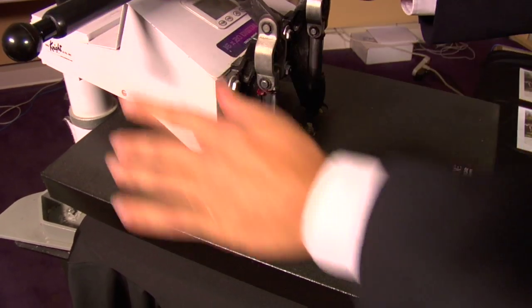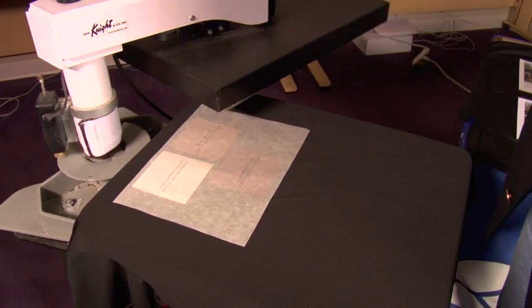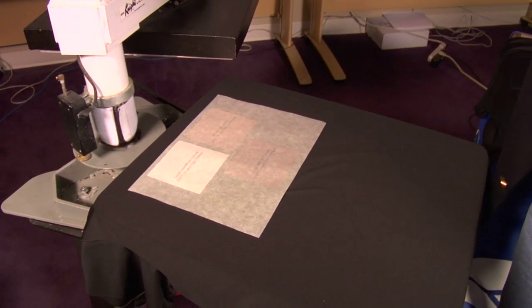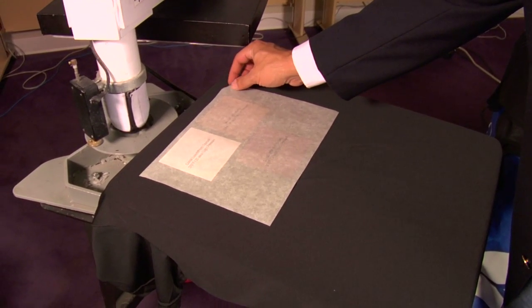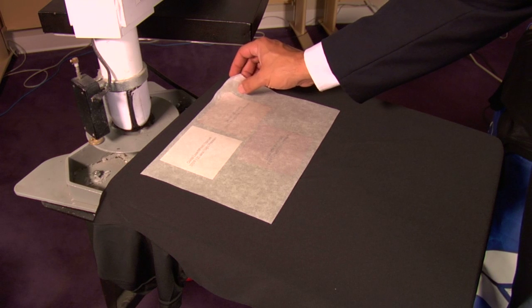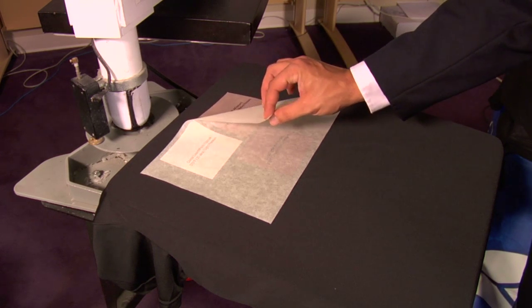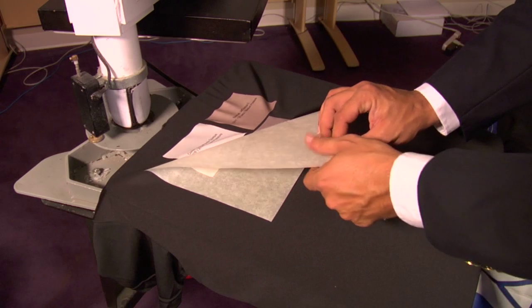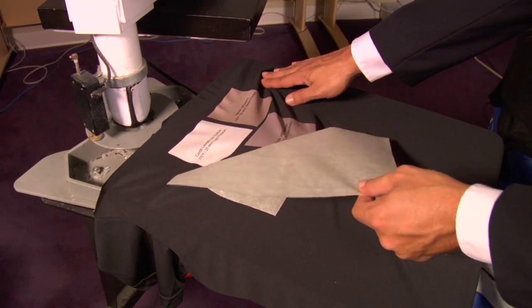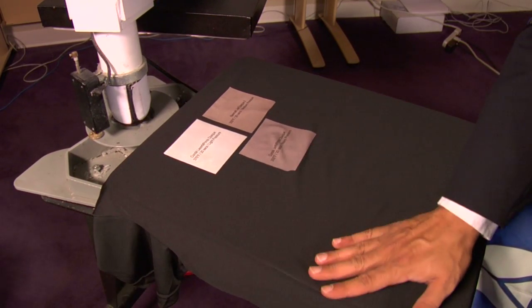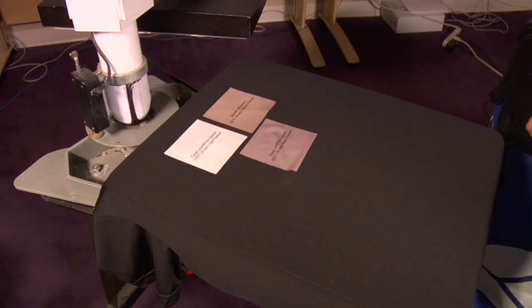When our timer goes off, we'll swing the heat press out, carefully remove our silicone sheet, and see the effects of dye migration.